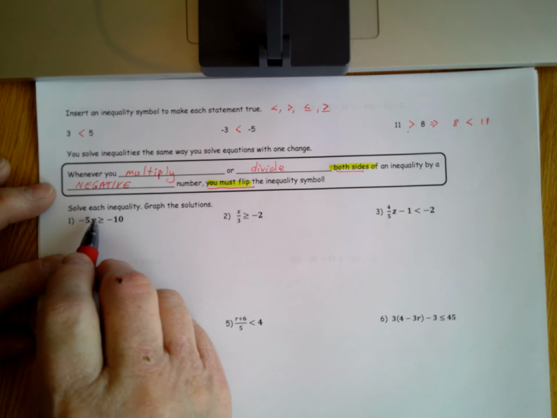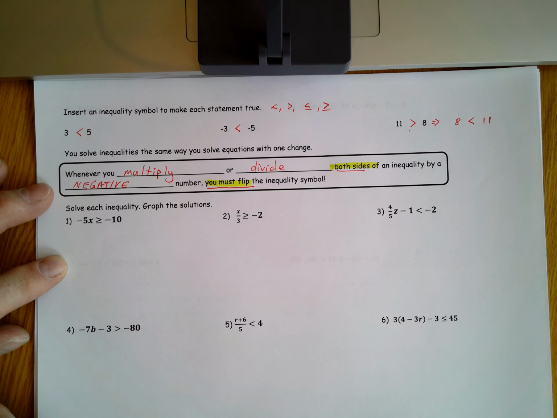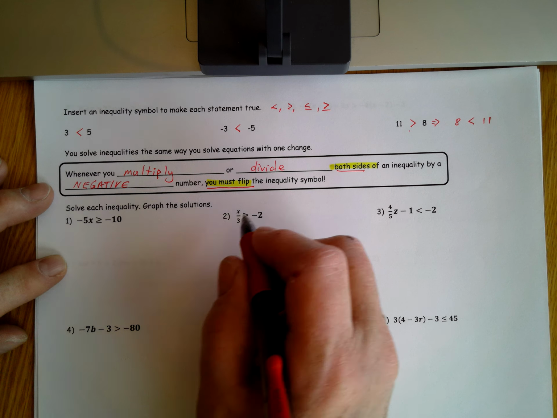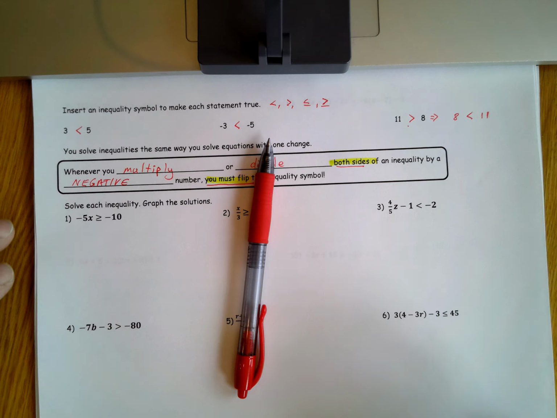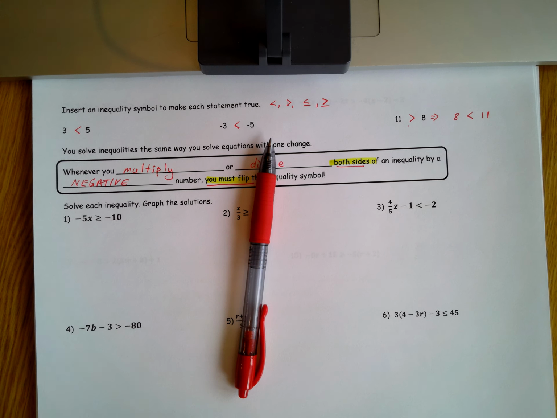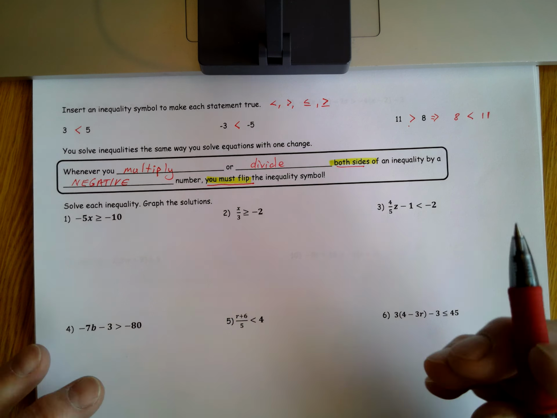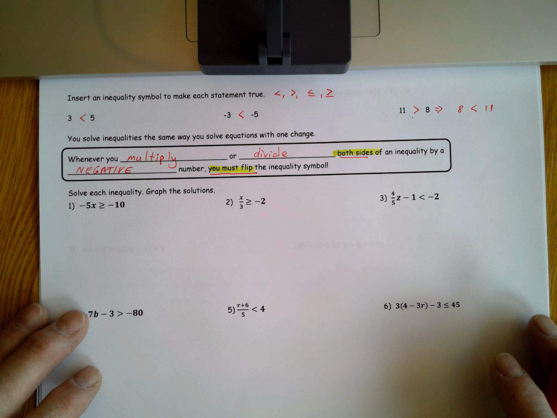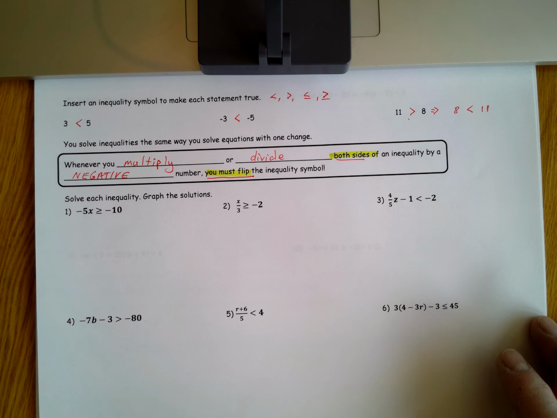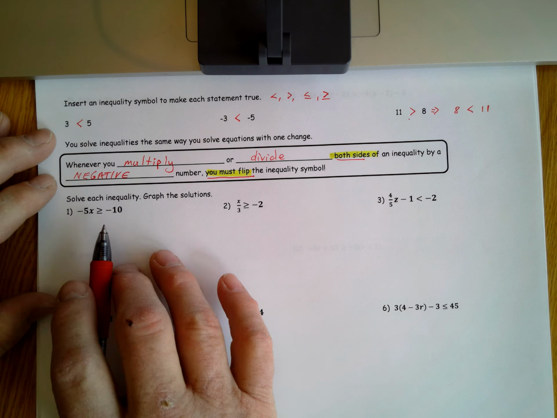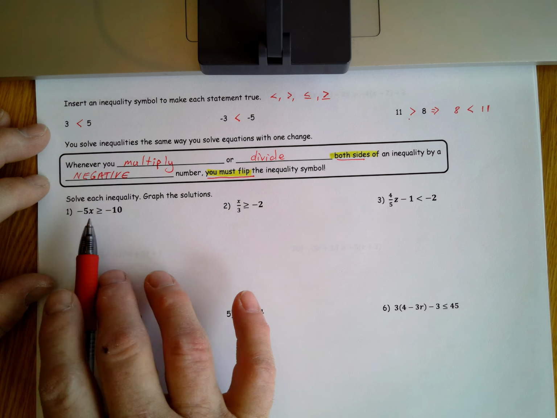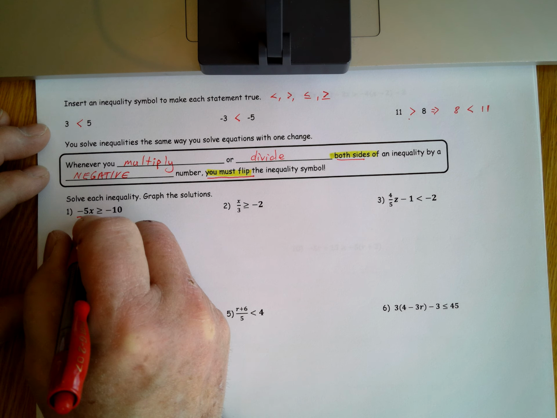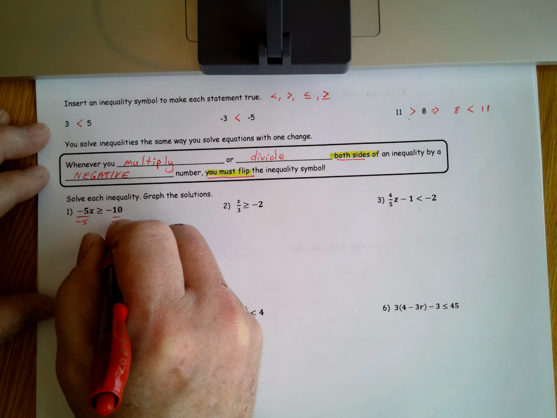So negative 5x is greater than or equal to negative 10. Well, if it was just negative 5x is equal to negative 10, sorry about that, my dog Remy is nutso sometimes. If it were negative 5x equals negative 10, we would just divide both sides by negative 5.